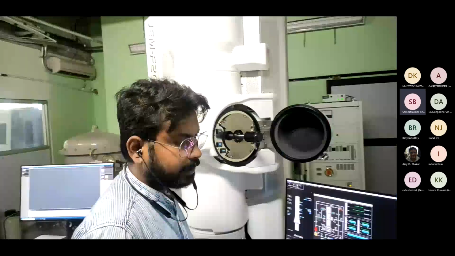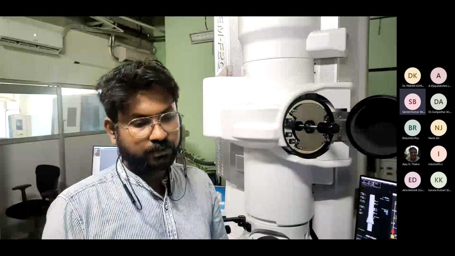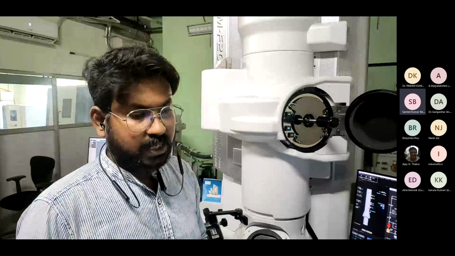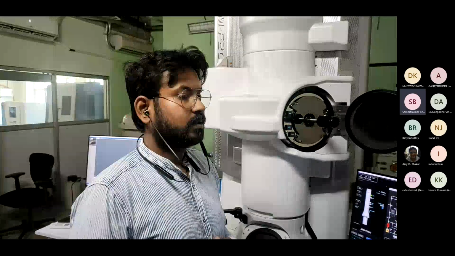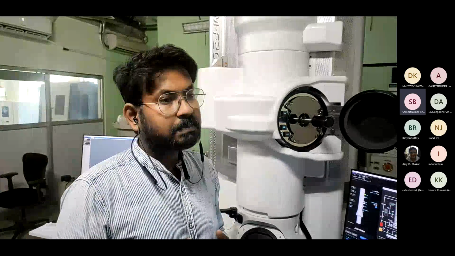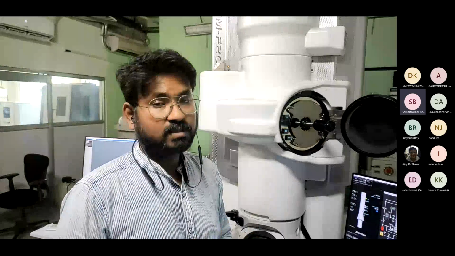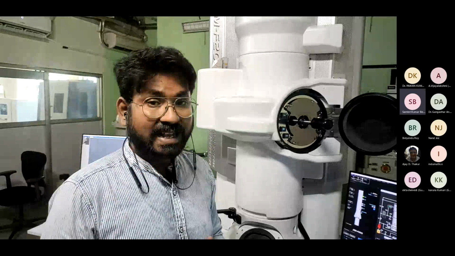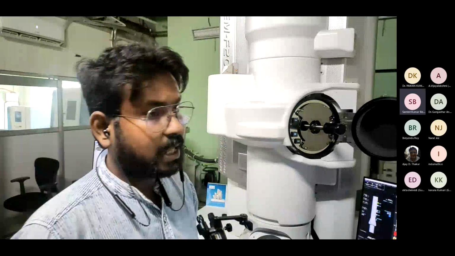So basically, TEM imaging is electron-based. When the electron interacts with the matter, multiple things happen. Some electrons will scatter, elastically or inelastically, and there is secondary electron emission, backscattered electron emission, Auger electrons, X-rays. Multiple things are happening, right?